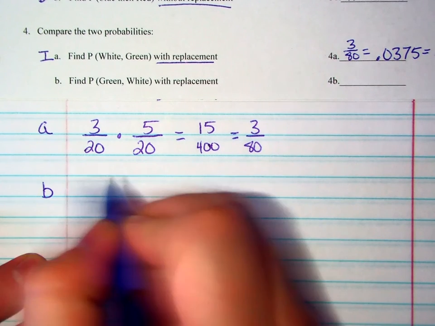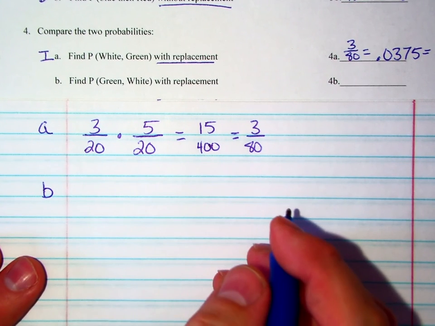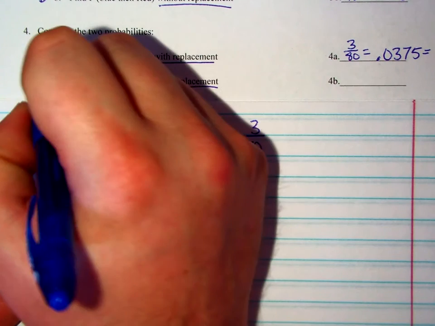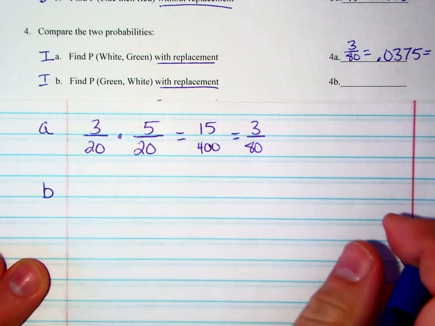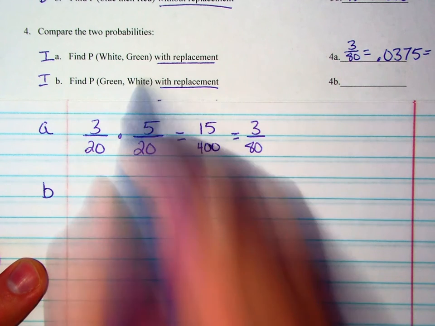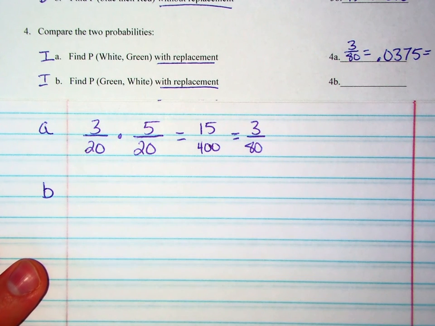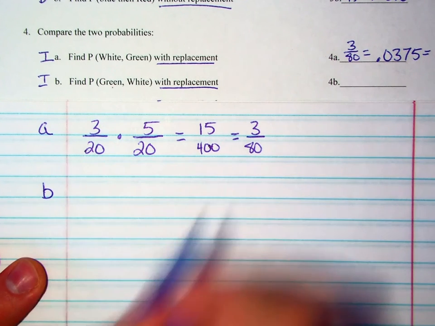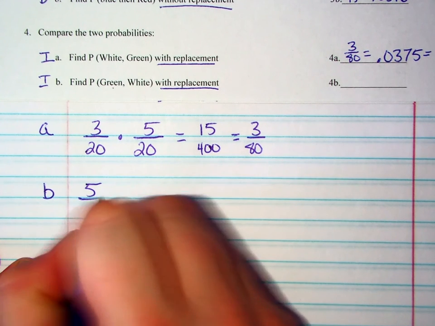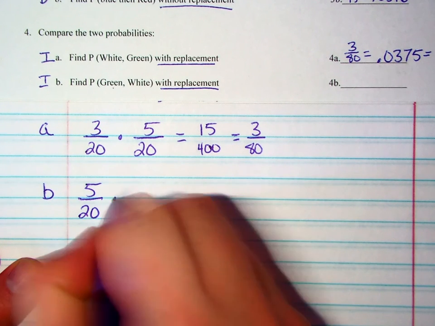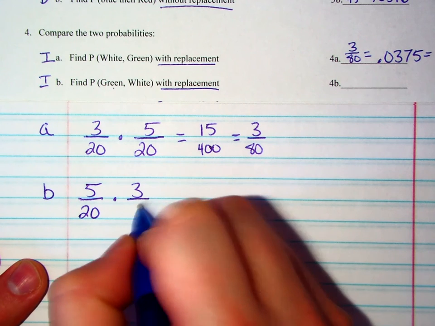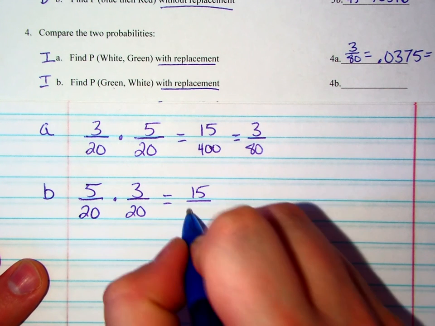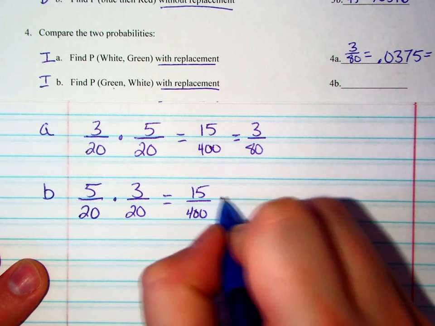Now we're going to compare this with B. Find the probability of green and white with replacement. Again, with replacement tells me we're dealing with independent probability. So the probability of getting green, there were 5 marbles that were green over 20 times 3 marbles that were white over 20, which is going to equal 15 over 400, which should look familiar.